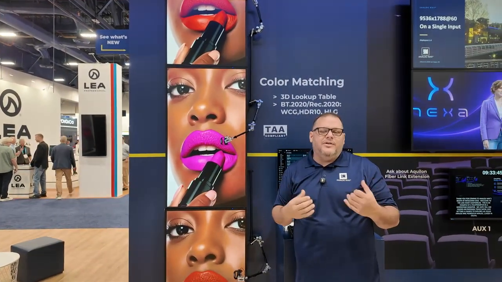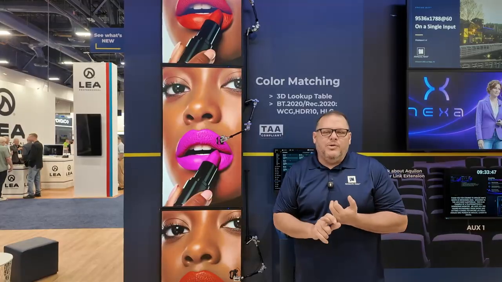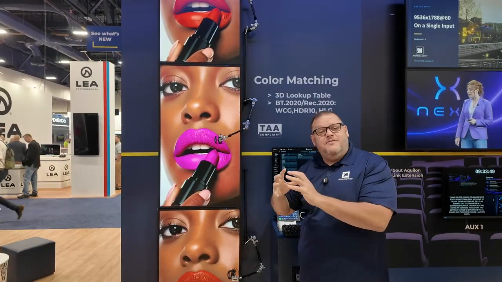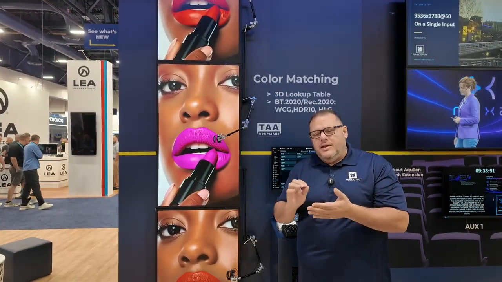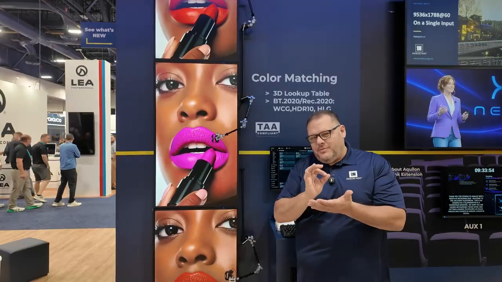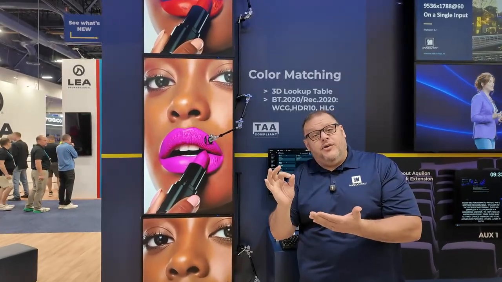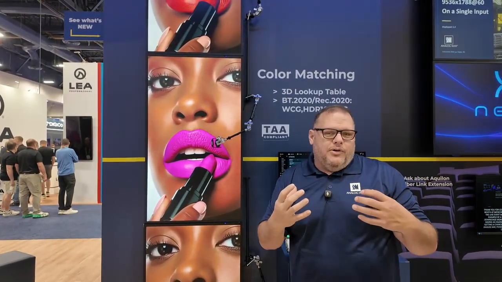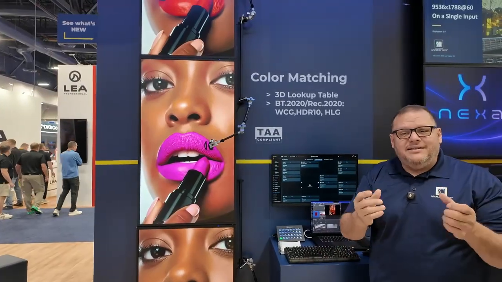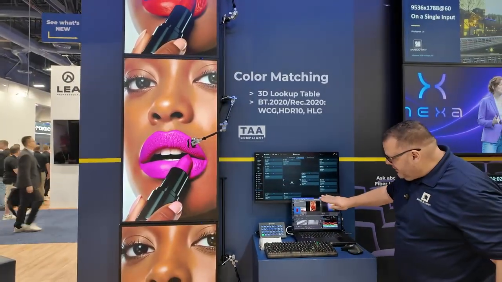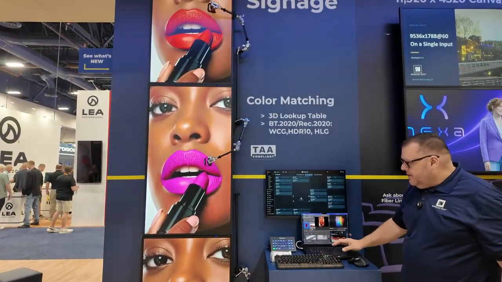Where this matters is, say, in auto shows, anywhere where you need to grab a color. This is a very wild rendition of what we could do, but it could just be changing a Ferrari red from maybe a little more cherry to a little more Ferrari red, for example. The technology we use for that is Pomfret Live Grade. And here we are, this is Pomfret Live Grade right here.